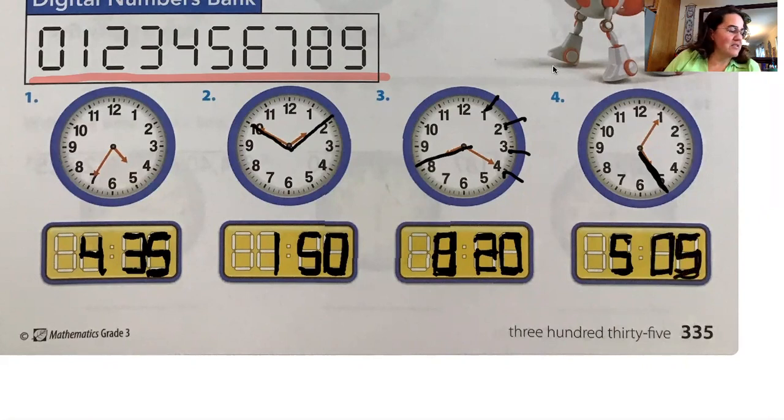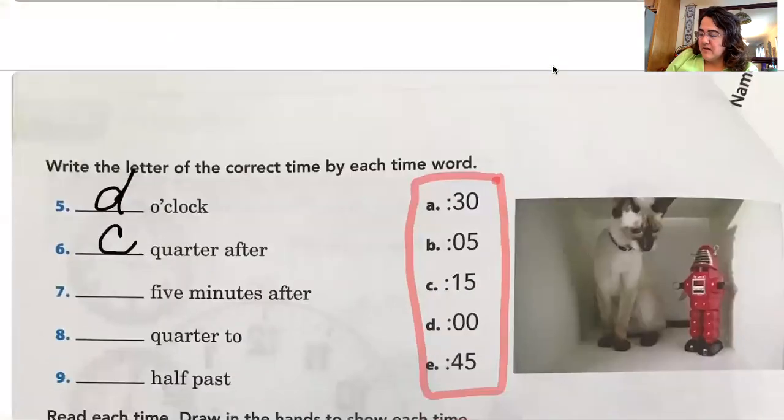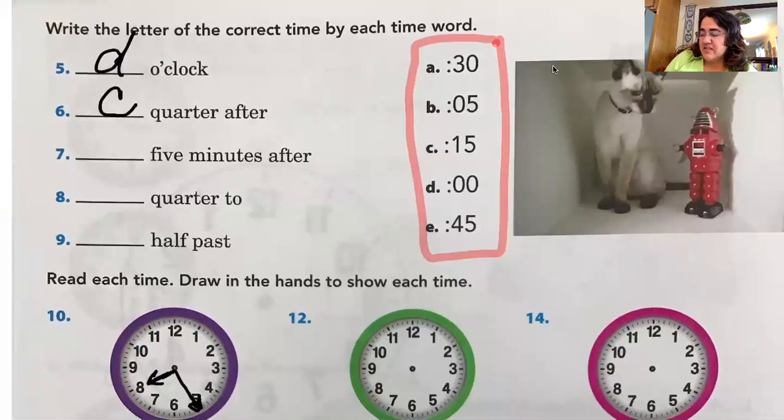Excellent job, second graders. Let's go ahead and turn your page over and we'll finish up this paper. Okay, we're going to look at number 7. Number 7 says 5 minutes after. 5 minutes after the hour would be what, Tino? That's right, 05, just like the clock we did when we were talking at the beginning of the lesson. So we have B for 05. What about 1:45? Listen carefully because they're trying to trick you. 1:45, has it been the hour yet? No. So 1:45 means 45.